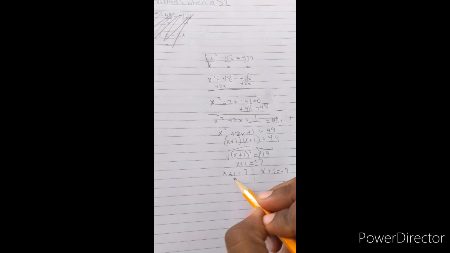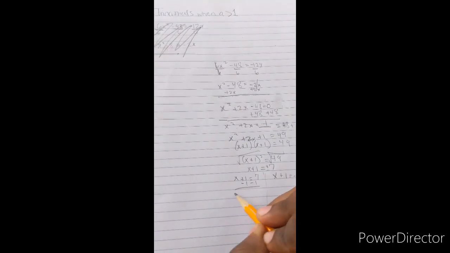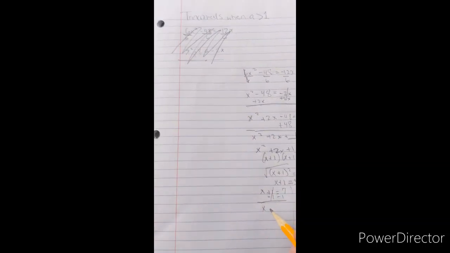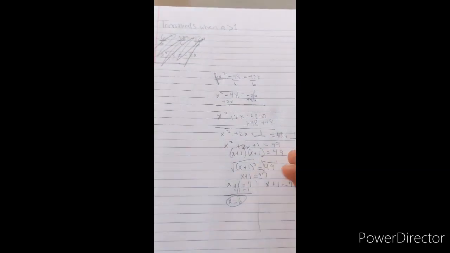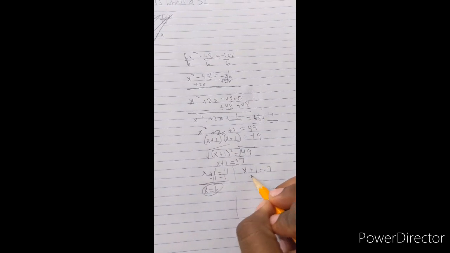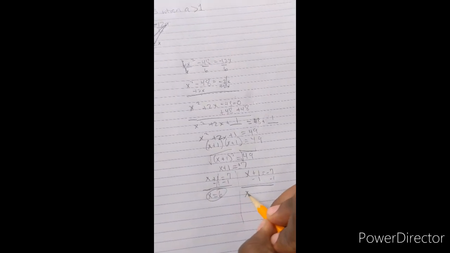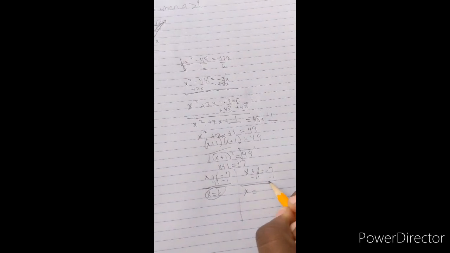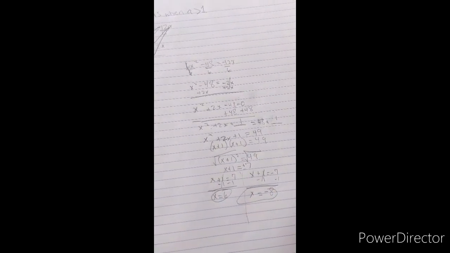So I'm just going to do my backwards PEMDAS and subtract 1 from both sides to get the value of x. So that would mean that x equals 7 minus 1, which is 6. That's one answer. And then on this side, I'm going to subtract 1 again. But now that it's negative 7, it's going to be negative 7 minus 1, which is negative 8. And that's my second answer.